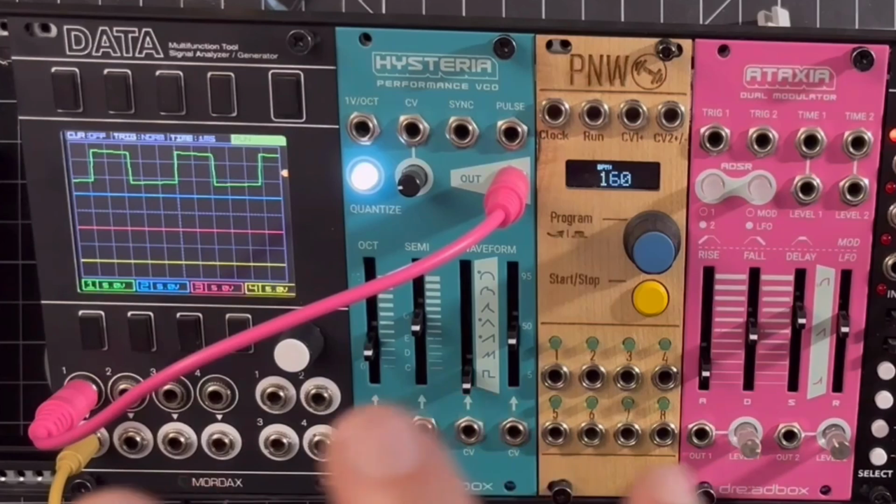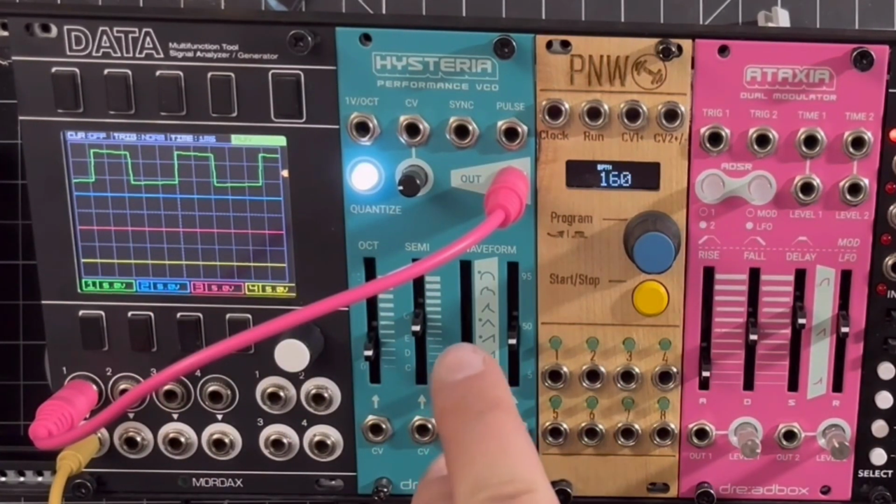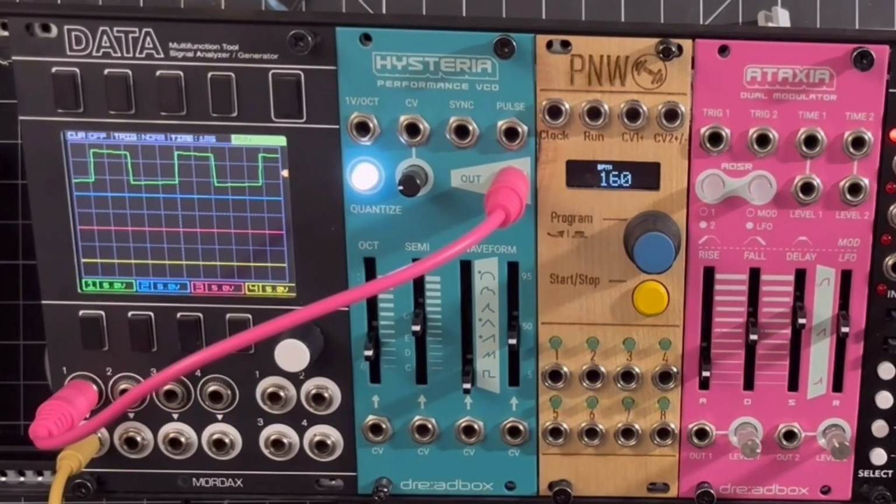There are such things as independent quantizer modules that do that separately, but this particular oscillator does have a quantizer on it, so we'll use it. All right, so that's that wave. That top trace is what this is, if that's not obvious.